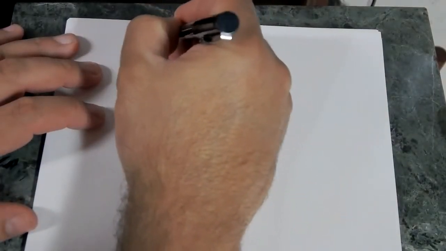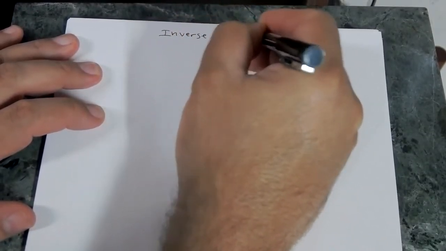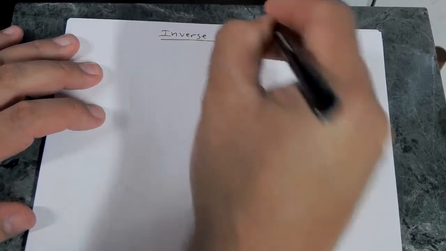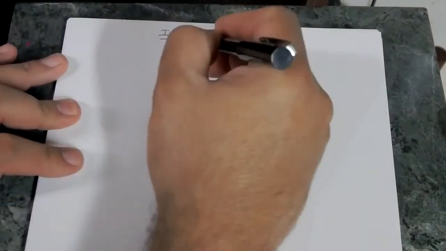So right now we did determinants of a 2 by 2 and determinants of a 3 by 3. Why do we need those? To find our next topic, which is called the inverse matrix. So these inverse matrices, meaning take a matrix and find its inverse. Let me start with a 2 by 2 inverse matrix. That's today's lesson, a 2 by 2 inverse.